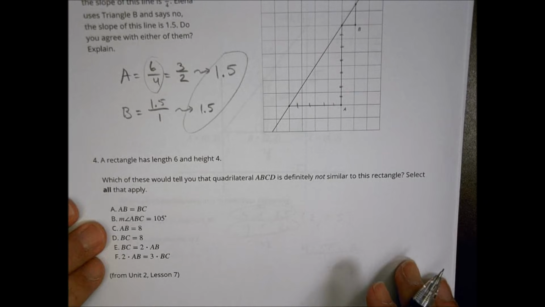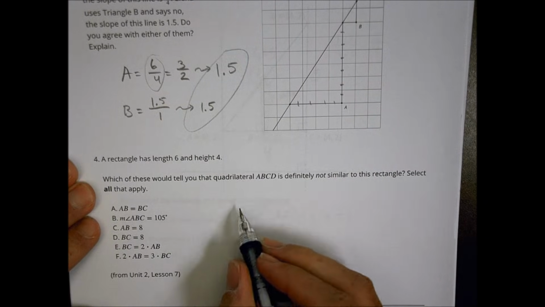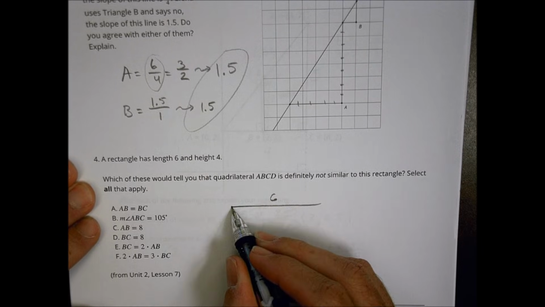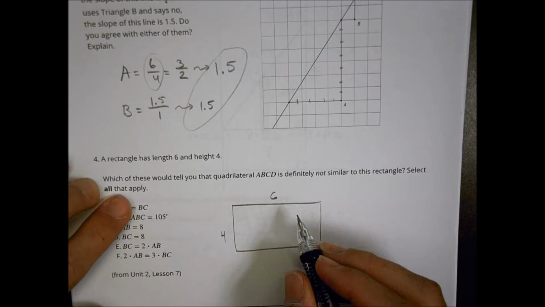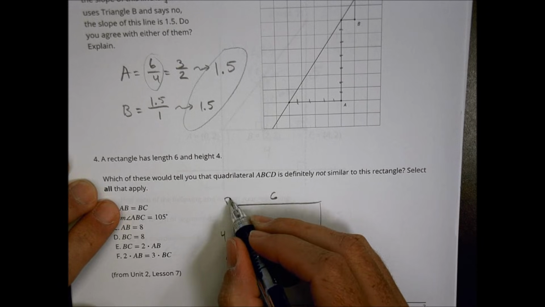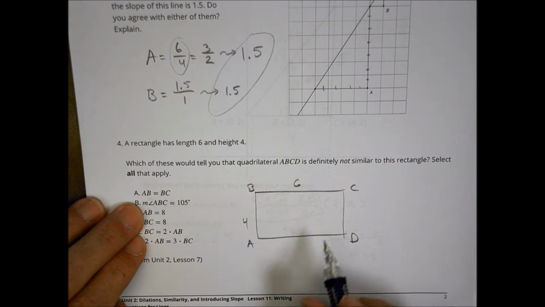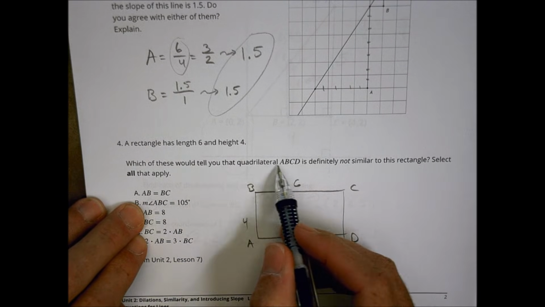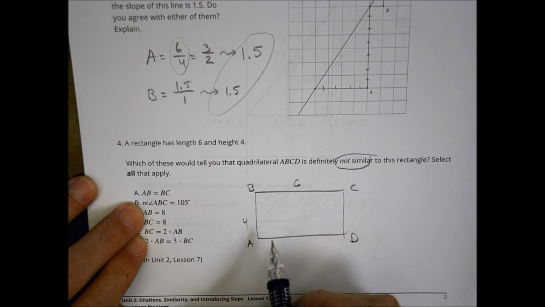Number 4, our last one today. You have a rectangle with length 6, so there it is, and a height of 4. There it is. Which of these tell you that it's not similar? Well, let's just make it up here. We're going to call this A, B, C, D to help you visually see what's going on. So which of these would tell you that quadrilateral ABCD is definitely not similar to this rectangle? So we want to show that it's not similar.